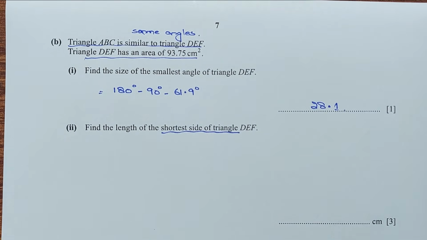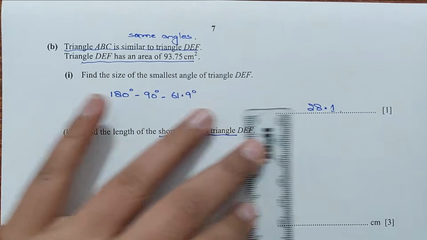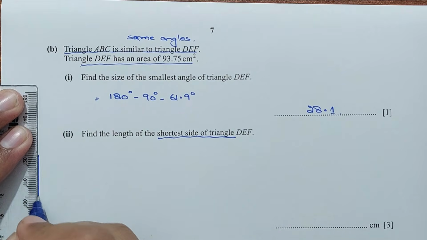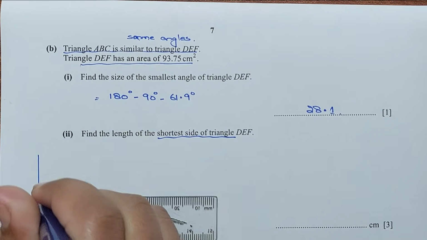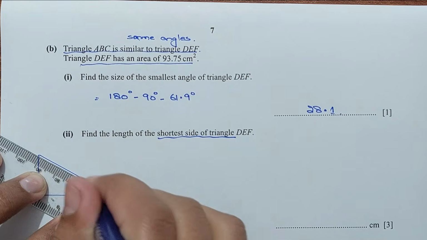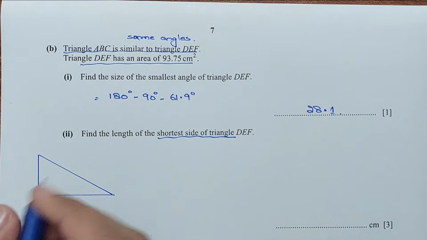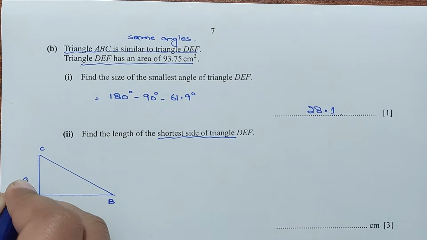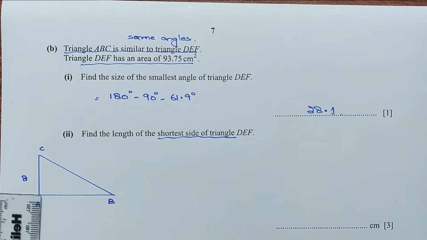So the other triangle also has a shorter side. Okay, so if I can draw the two triangles here. This is triangle ABC, A, B, and C. Its shortest side is 8, right? And the triangle DEF.